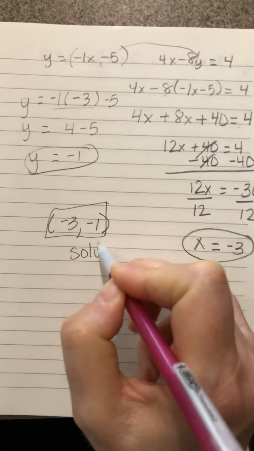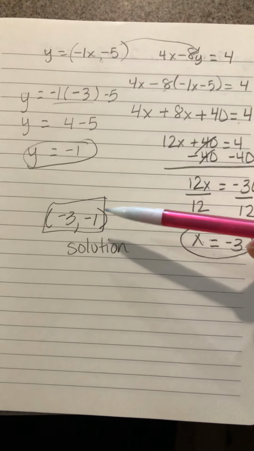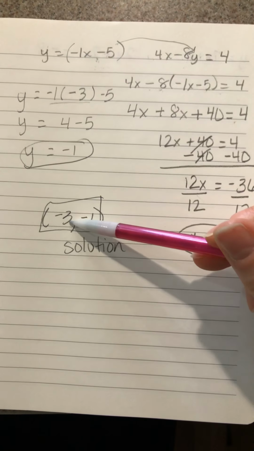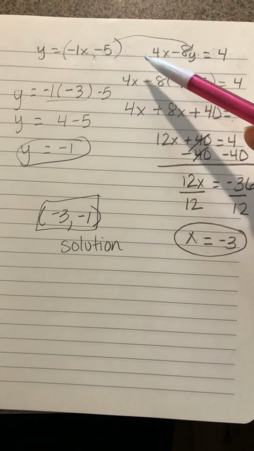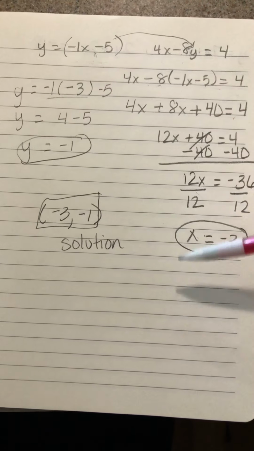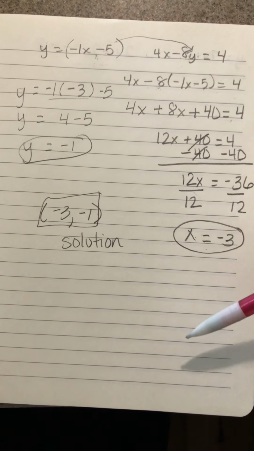Now remember, one thing I've not been showing in my videos is the check. So what you really should do is put negative 3 in place of x and put negative 1 in place of y and check both equations. If it doesn't work in both equations, it means you've made an error somewhere and you should go back and check it out.